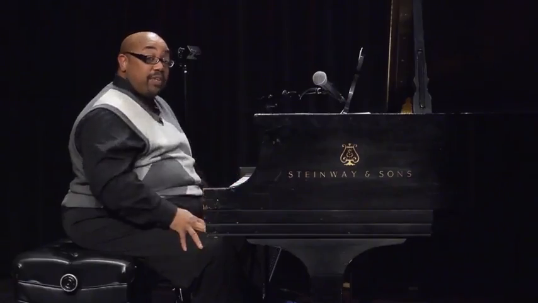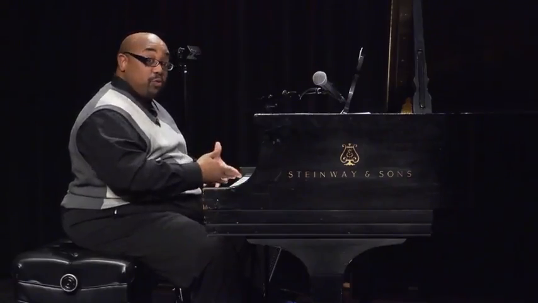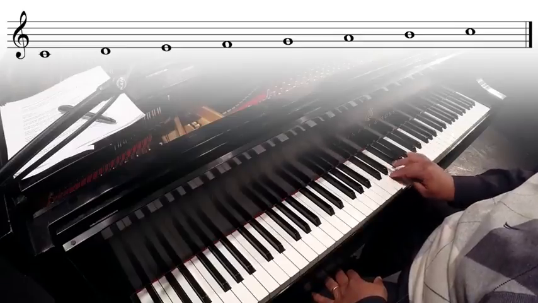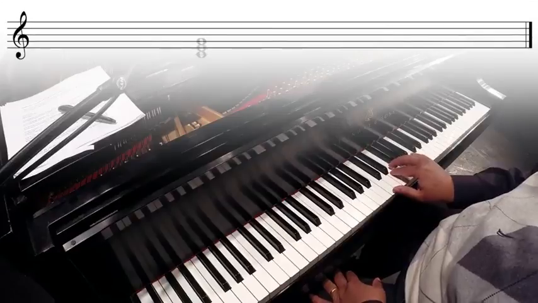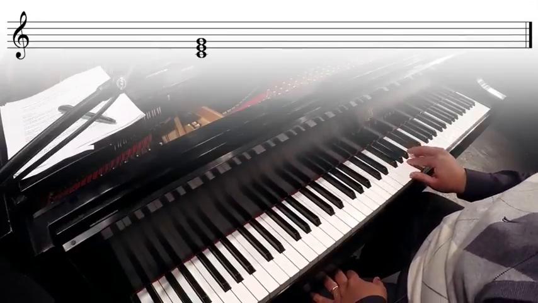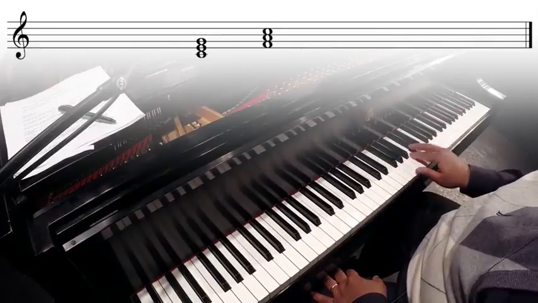Right? I gave that to you last time too, so this is kind of review. C major scale, C major triad, F major triad, and G major triad.